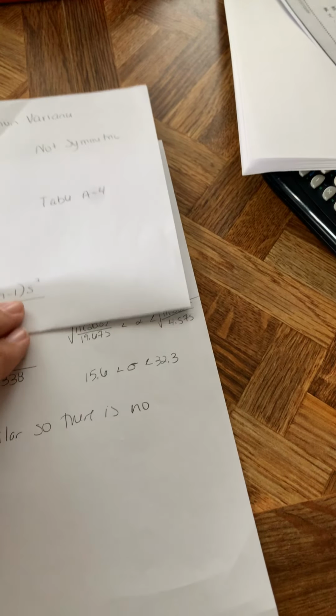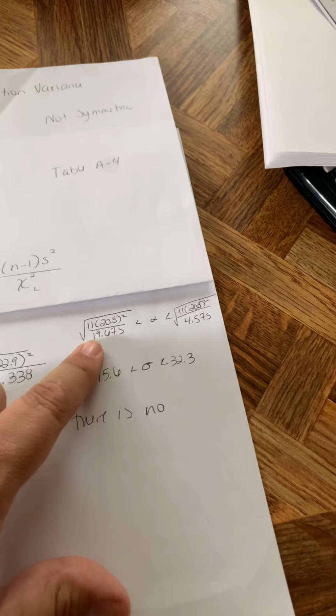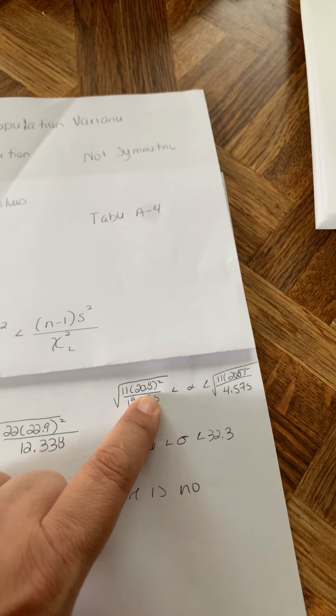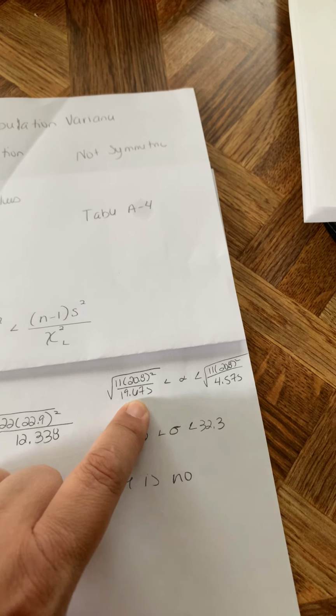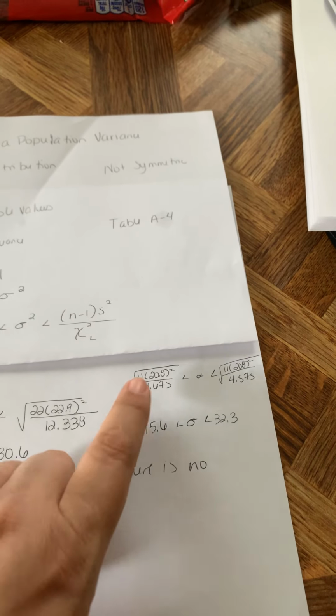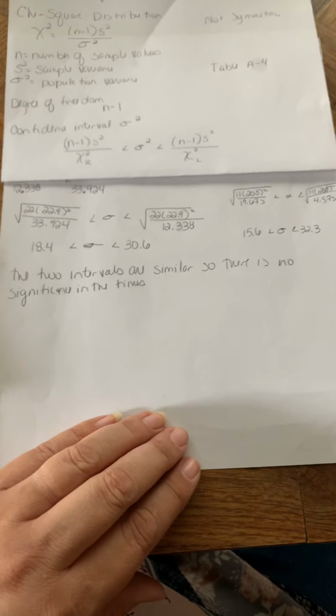So now I do the same thing over here. I took the 11, my degree of freedom, times the standard deviation squared, all over the right, all over the left. And then I divided it out, and that's where I got those two numbers. So those are my two confidence intervals.